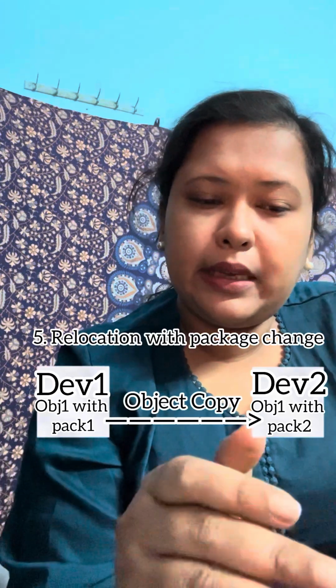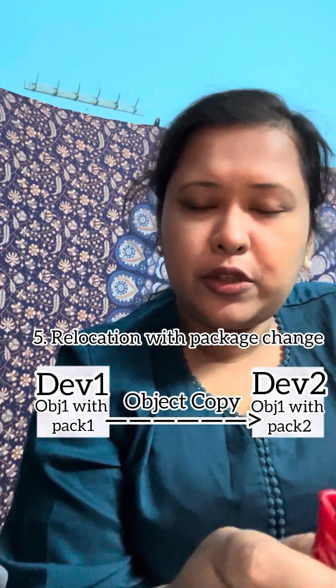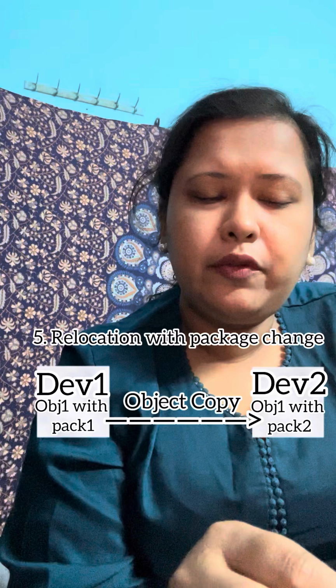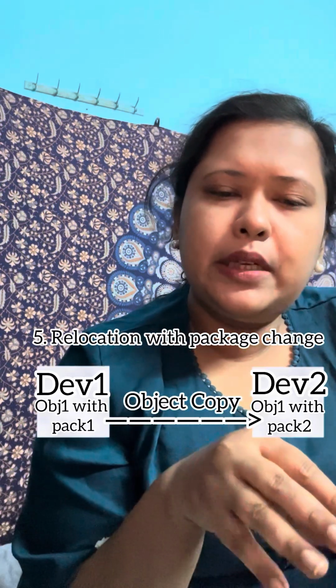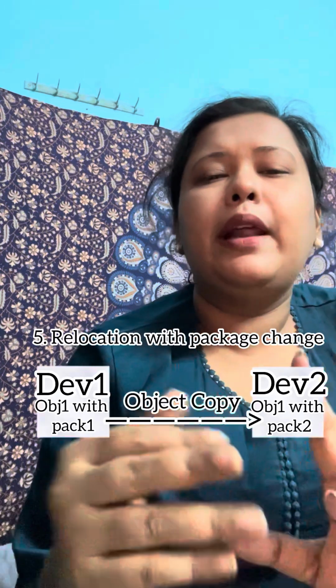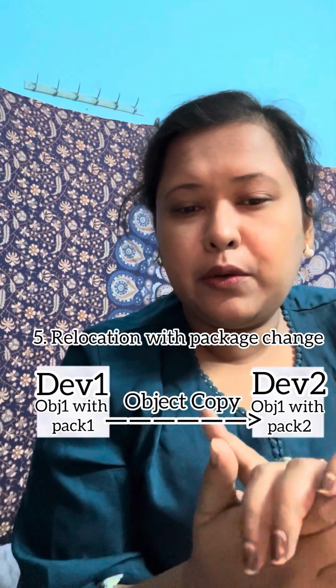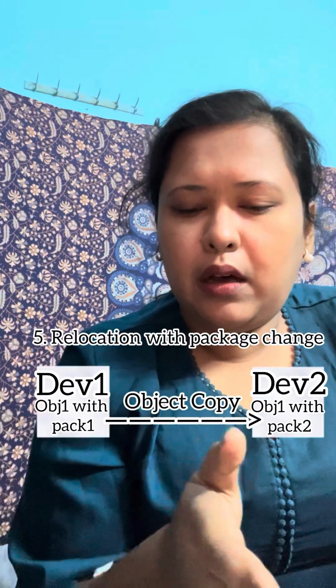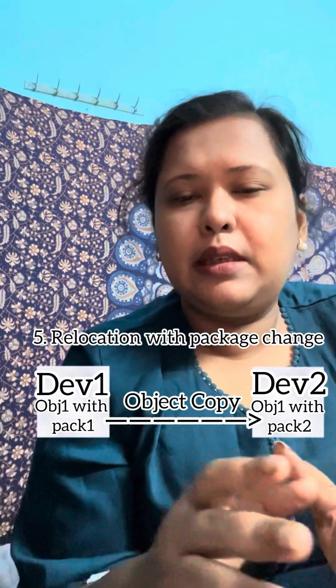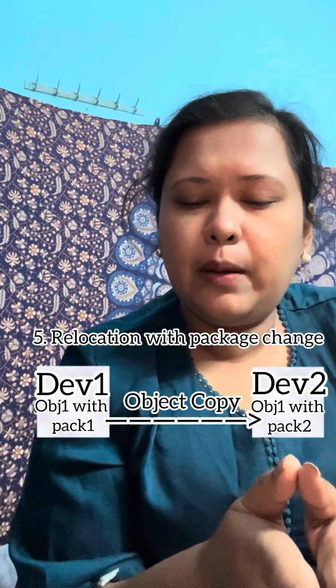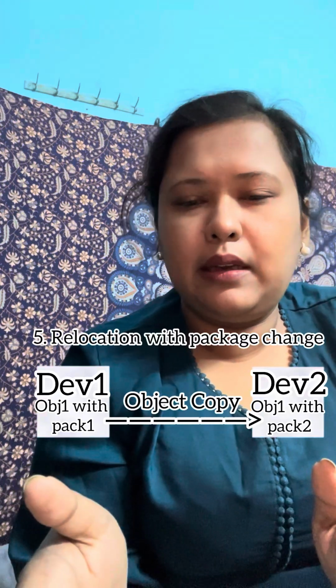So the second scenario is not temporary, it's permanent kind of. Maybe you want to develop that object in a different system, maybe you have two development systems in your landscape, the same type of system, I mean maybe ECC or BW or anything, but you have some other purpose.